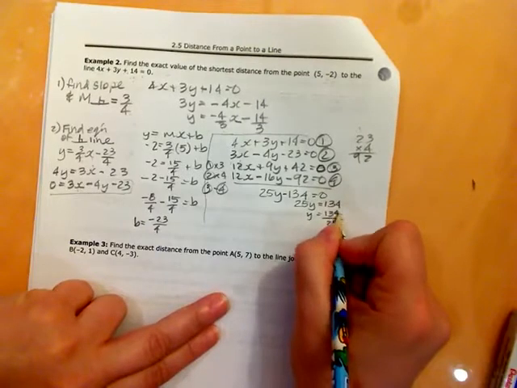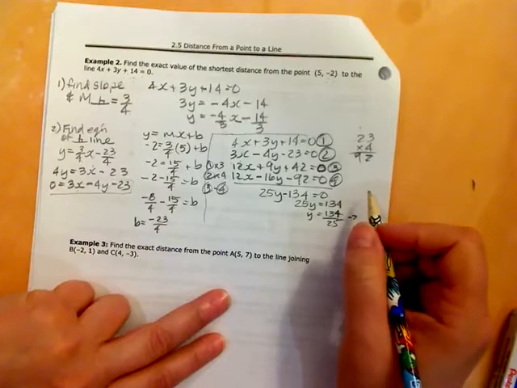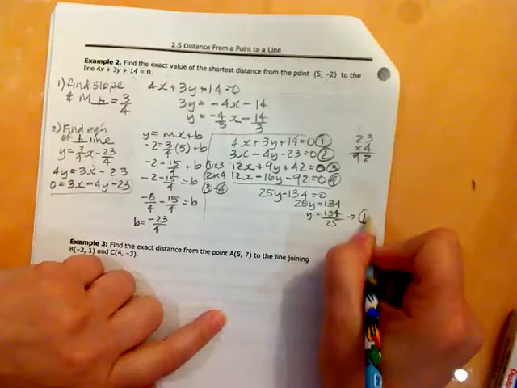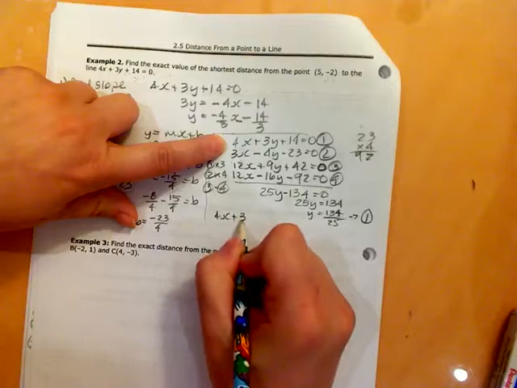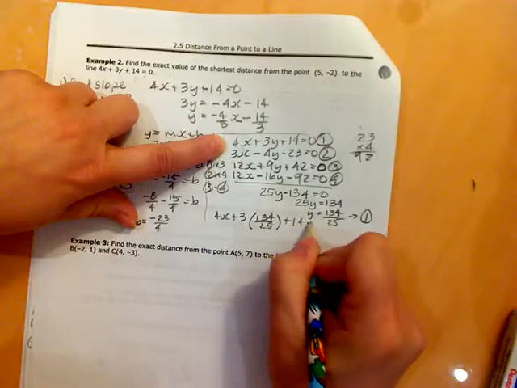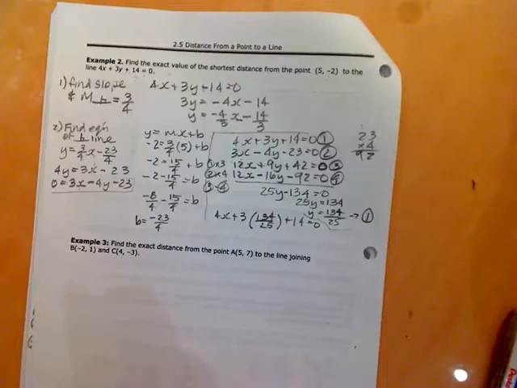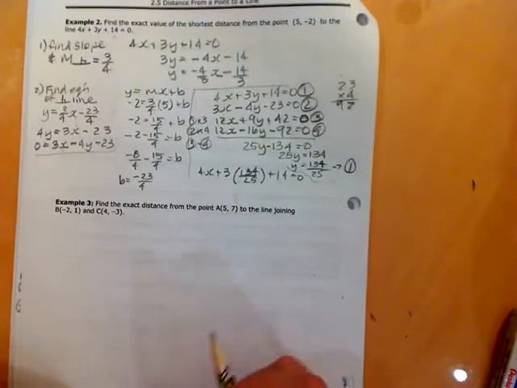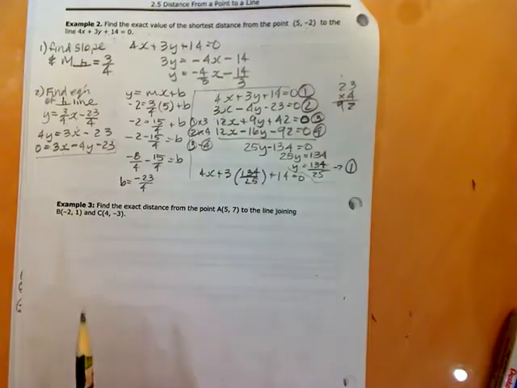So no reducing possible, and now we're going to take this and sub it into, I guess, equation 1. Let's do that. So we've got here 4x plus 3y plus 14 equals 0. And then what we're going to do is rearrange, find out what x equals, and then we're going to have to put that point and this point in that long square root formula to find the distance between the 2 points and see what you get.